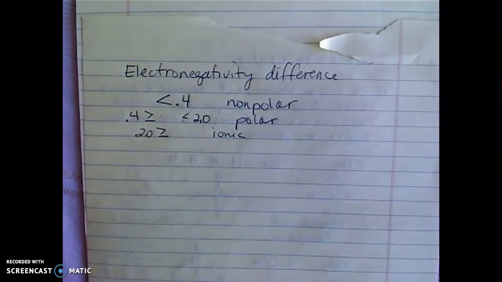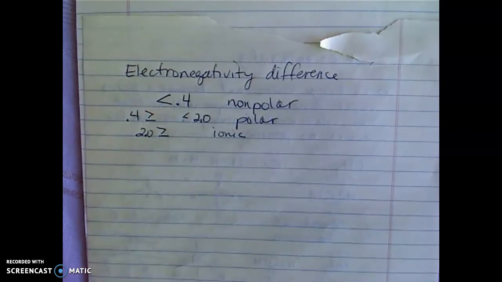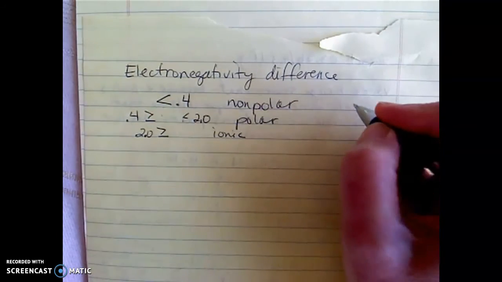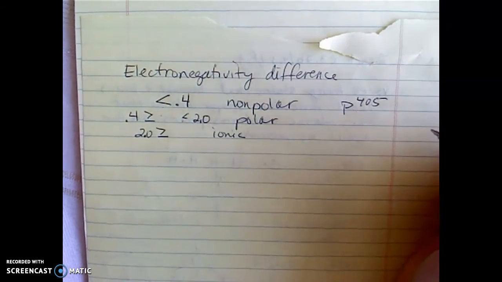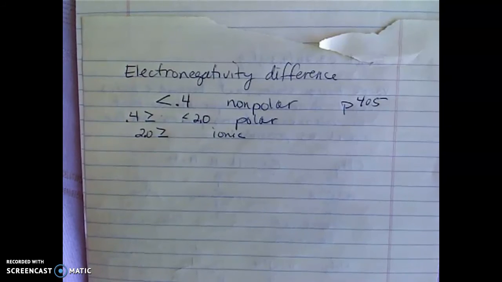It means the difference is so great that it just completely removes the electrons, and you end up with a positive ion and a negative ion instead of something that's slightly positive or slightly negative. The electronegativity values can be found on page 405 in your book. And again, that's what we would use to determine if it was ionic, covalent, polar covalent.